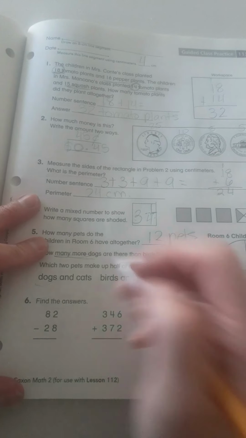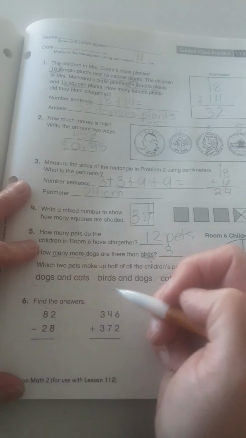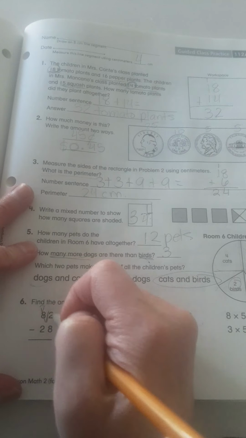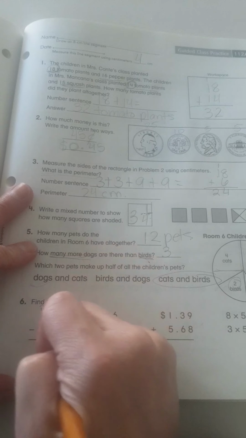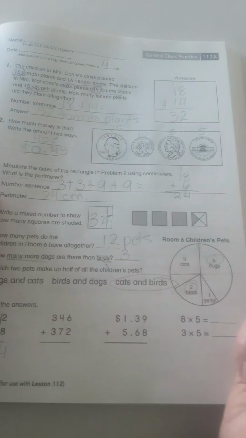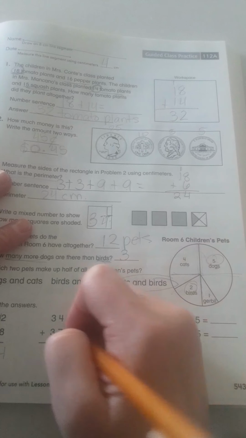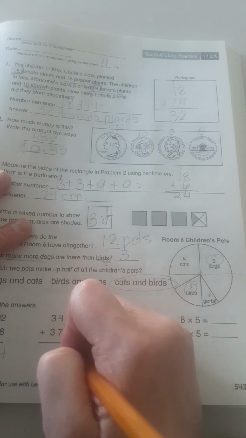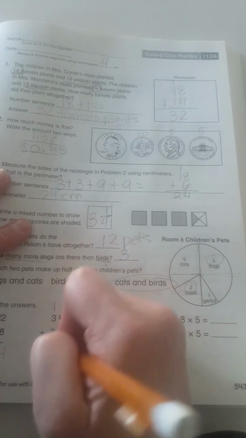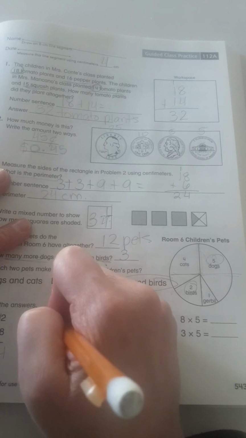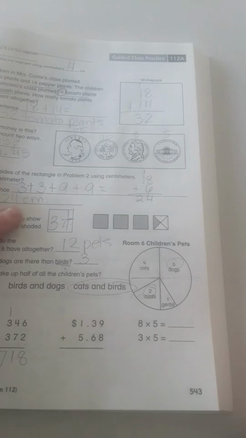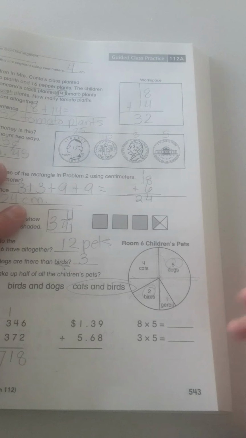Now we have subtraction. More on the floor, go next door, get 10 more. 8 becomes a 7, 2 becomes a 12. 12 minus 8 is 4. 7 minus 2 is 5. 54. Addition problem. 6 plus 2 is 8. 4 plus 7 is 11. Carry the 1. Bring down the 1. 3 plus 3 is 6. Plus 1 is 7.